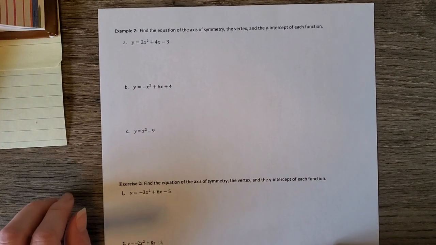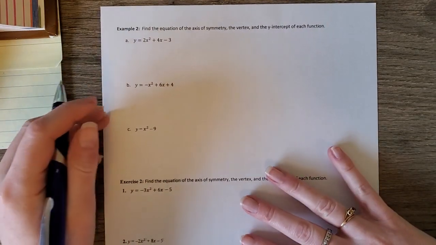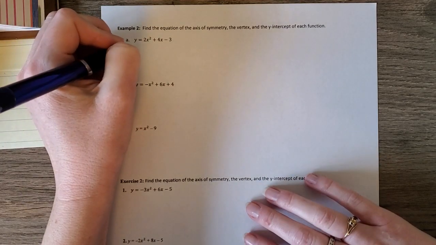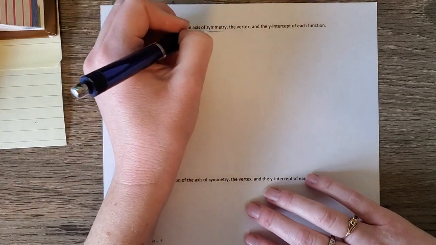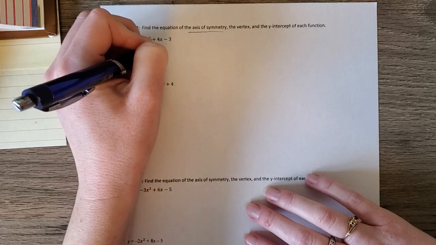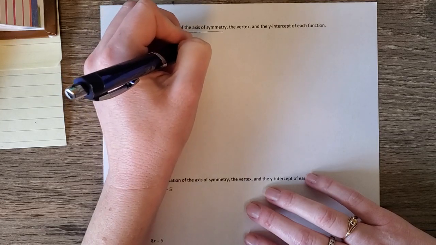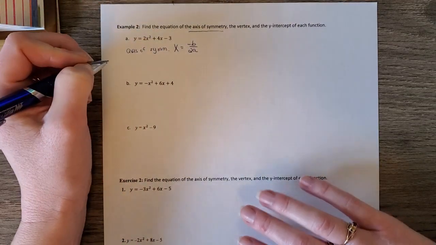So example 2 is now, instead of giving you the graph, we're going to find the same information, but we're going to use the equation. So the first thing we need is the axis of symmetry. And on the previous page, we had an equation. It said x equals negative b over 2a is how we find the axis of symmetry.